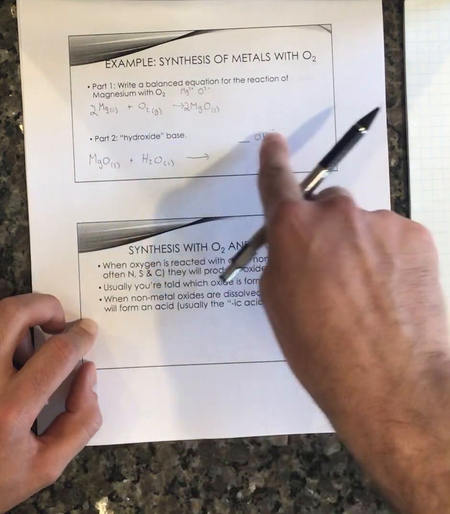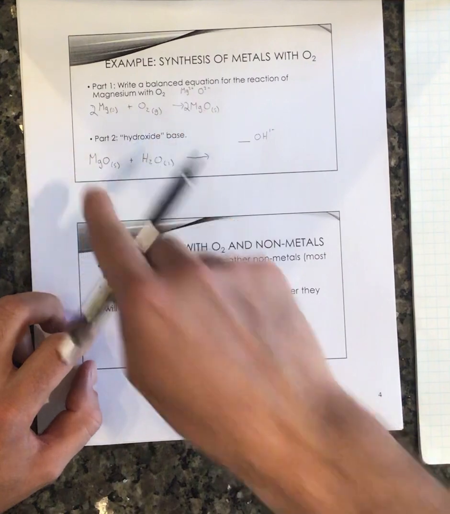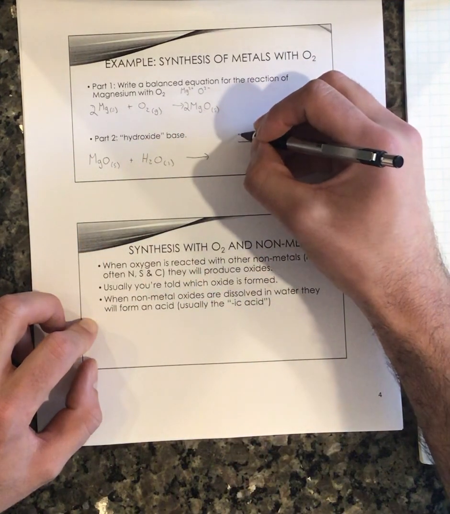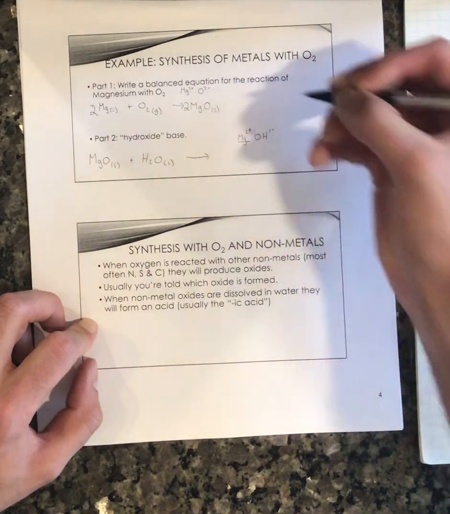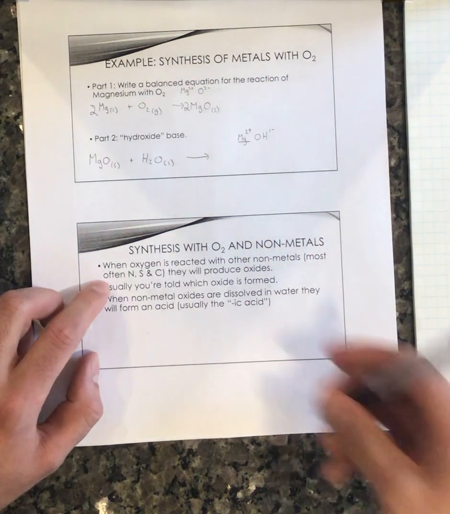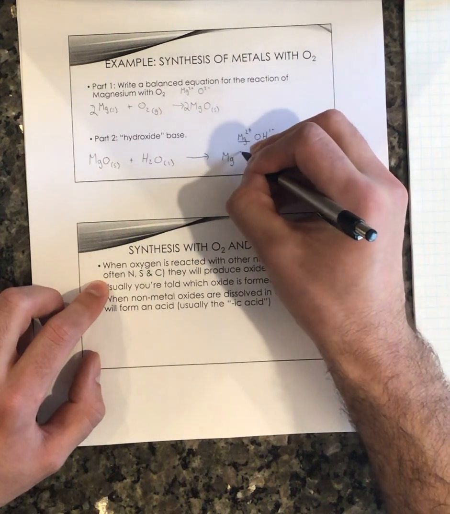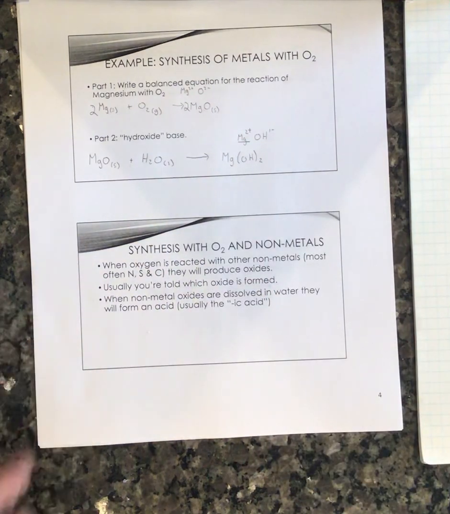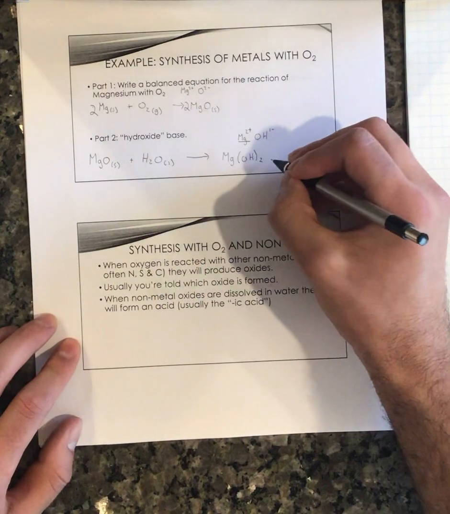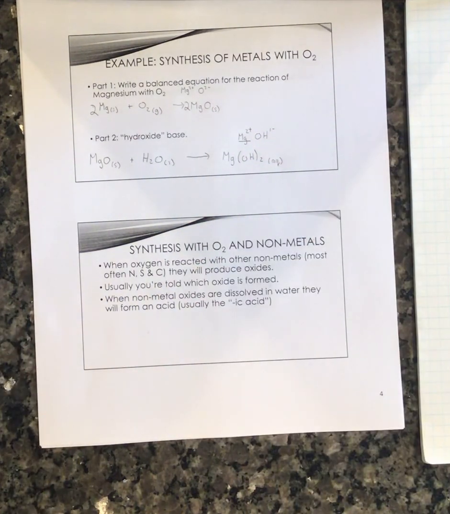So what will be joining this hydroxide? It's going to be your metal. So if I have magnesium here, magnesium is a 2 plus charge. So when I do my crisscross, I get Mg bracket OH 2. And this here, once again, we don't know this yet. We will later on. This here should be aqueous.